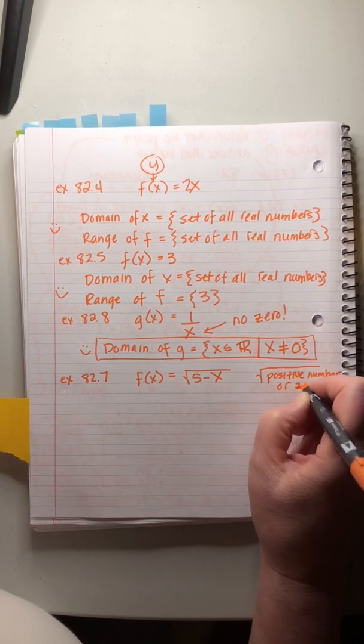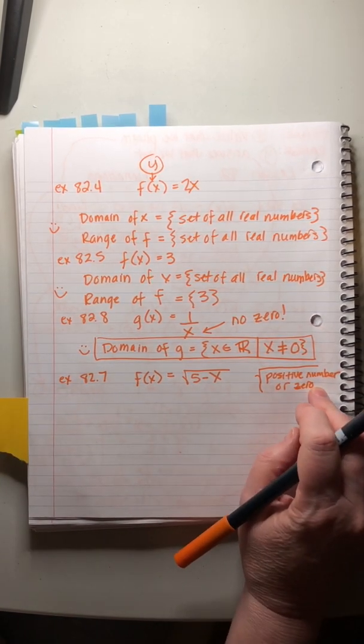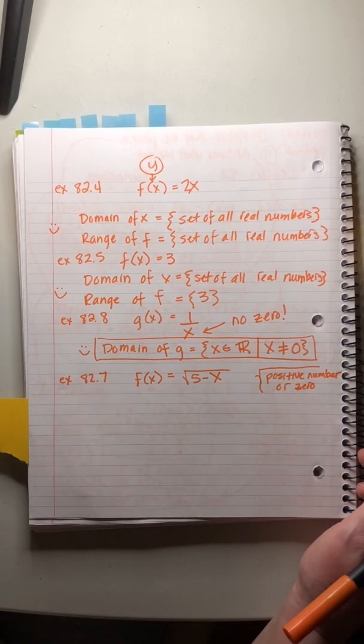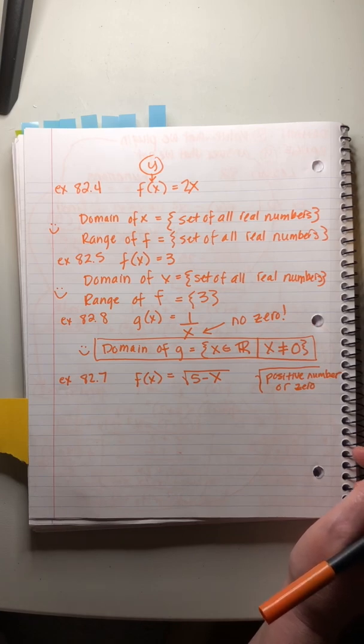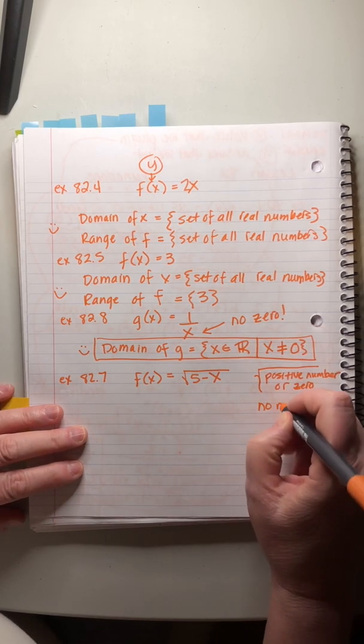It's okay to have 0 in here. Square root of 0 is 0. But we can't have a negative sign in a square root. That doesn't work at all. In fact, that's where we get into something called imaginary numbers that we'll deal with later. But that's not allowed. We can have no negative numbers.